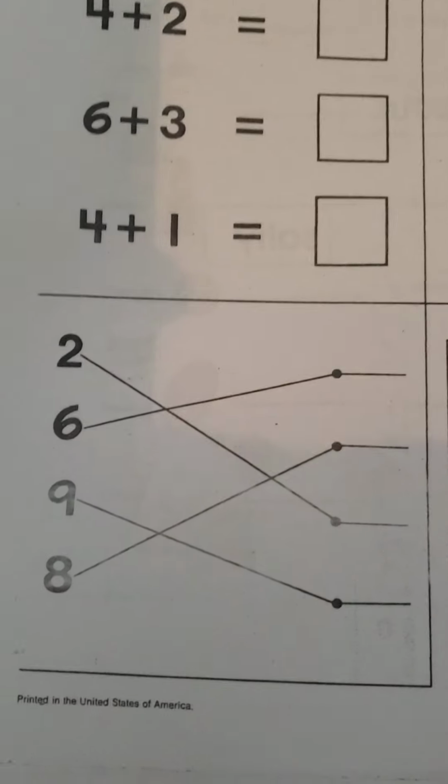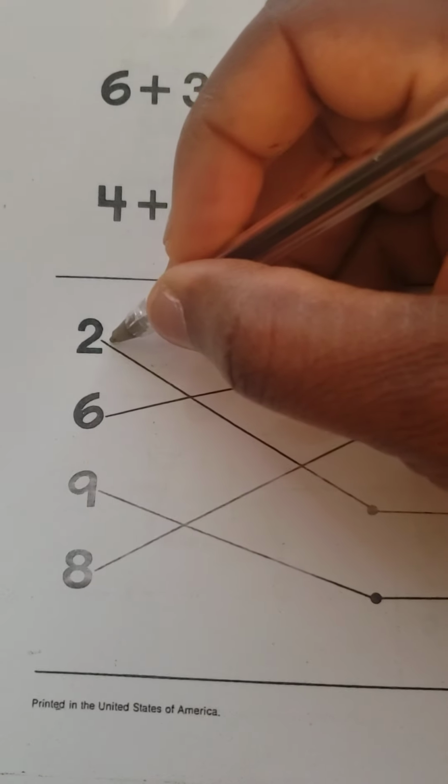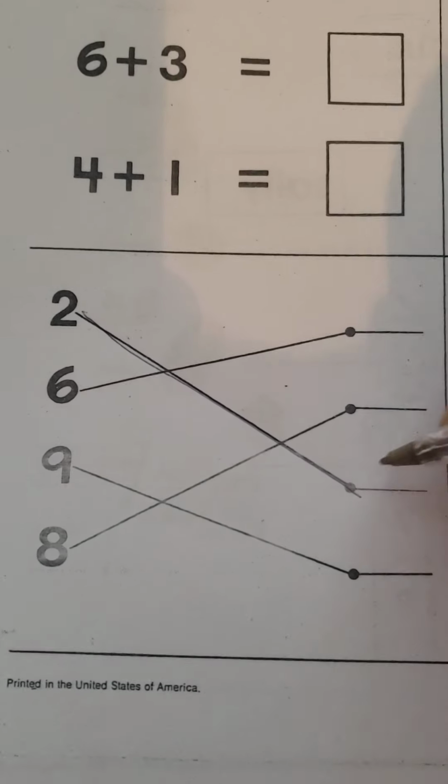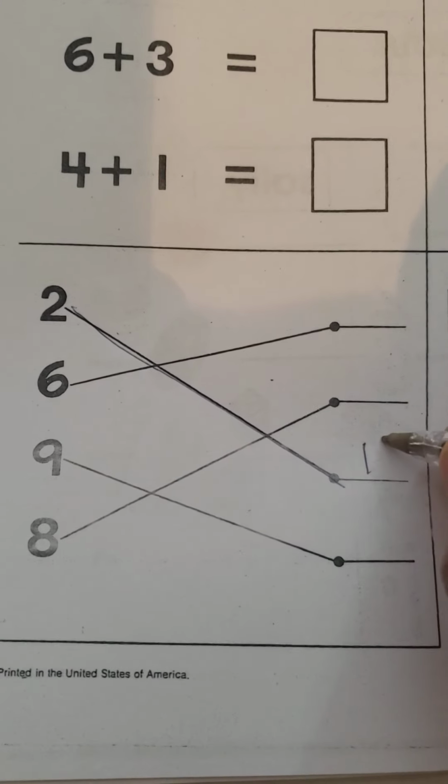And you do that for the one all the way. Now here I have my numbers. All you need to do is to draw lines, connect the number to the dot again, and you make the lines. Now I have 2. I'm going to make 2 lines. 1, 2. And you do the same for that.